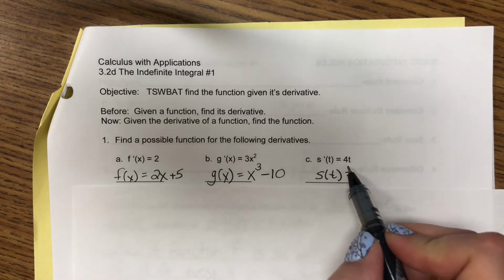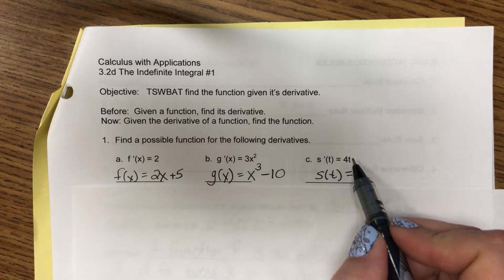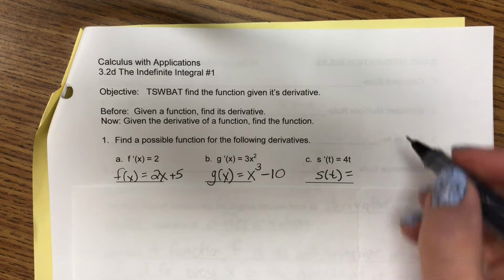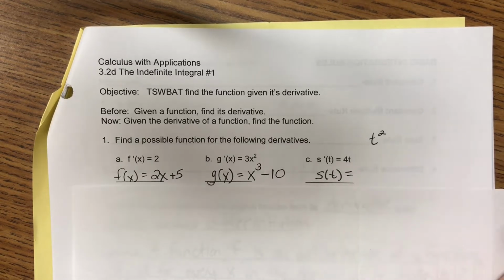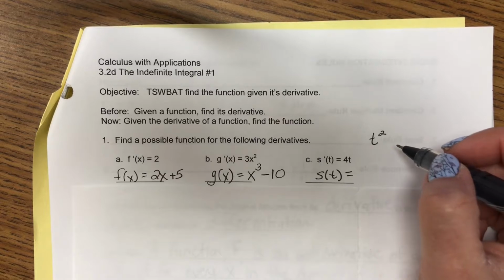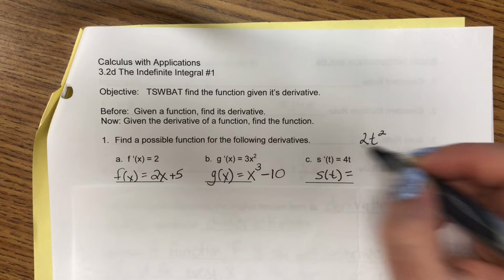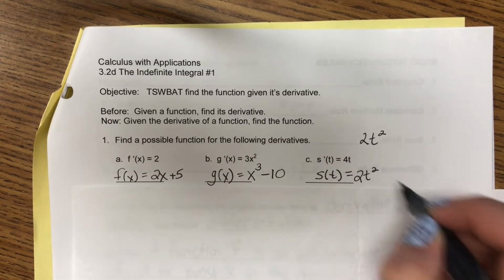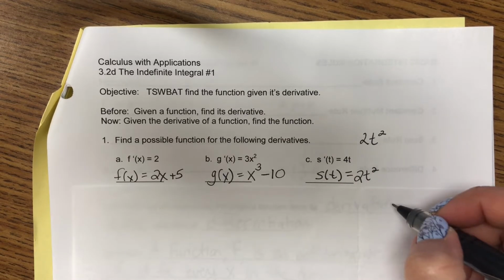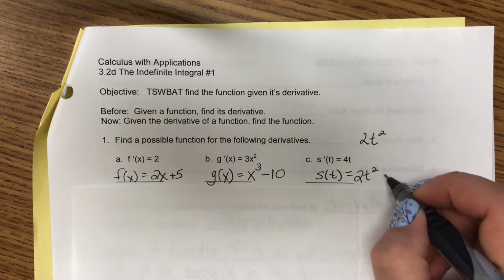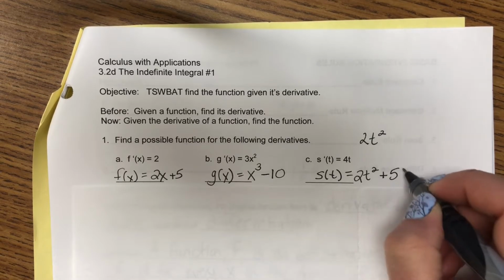All right, and then lastly for c, the 4 is the coefficient, and the exponent is now a 1. So that means it had to start at t squared, but how do I get a 4? Oh, if we put a 2 coefficient, now 2 times 2 would give me 4. So this is 2t squared, and let's say, I don't know, plus 56.